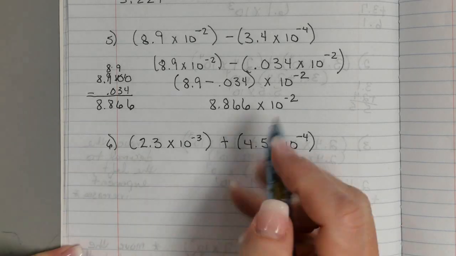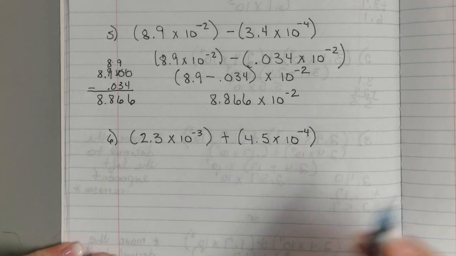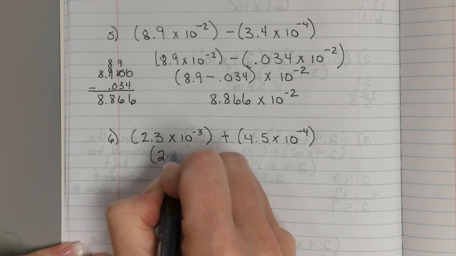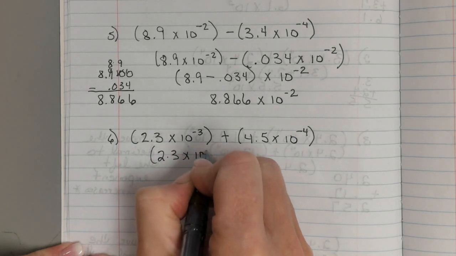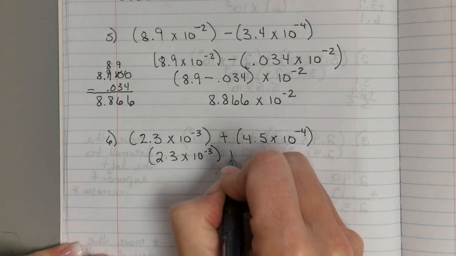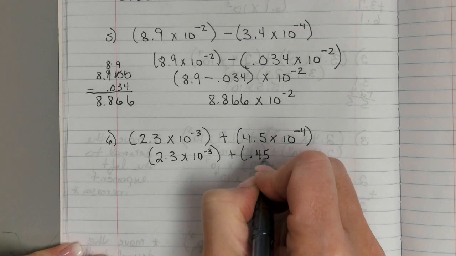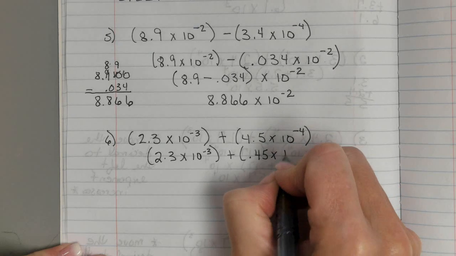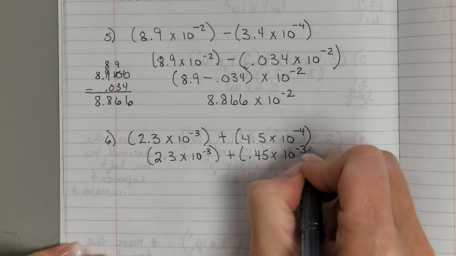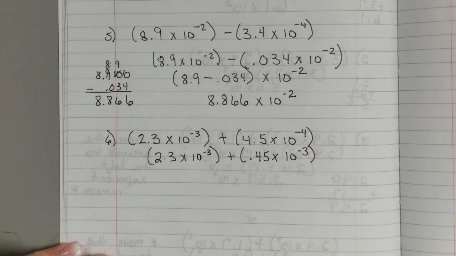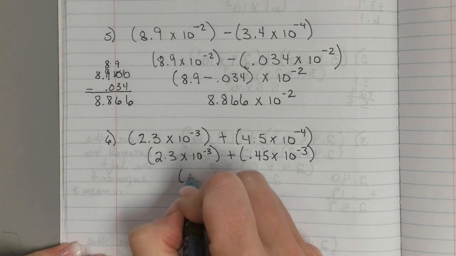To increase, we move it to the left one time. So I'm going to keep this one. And this is going to become 0.45 times 10 to the negative 3.